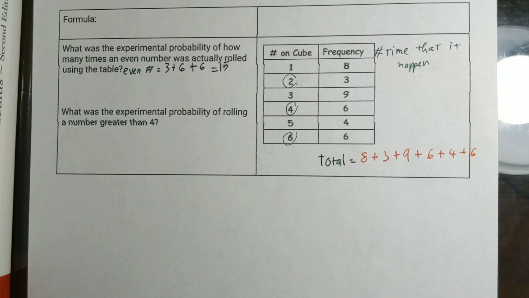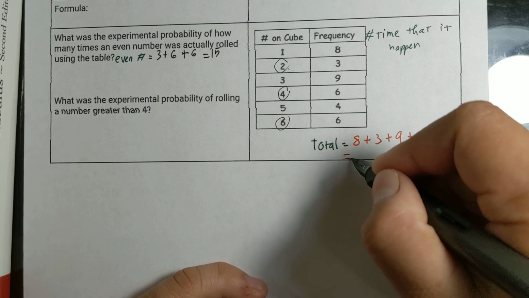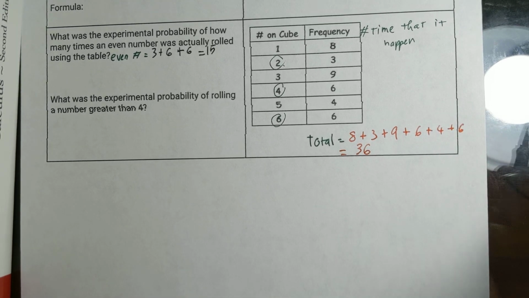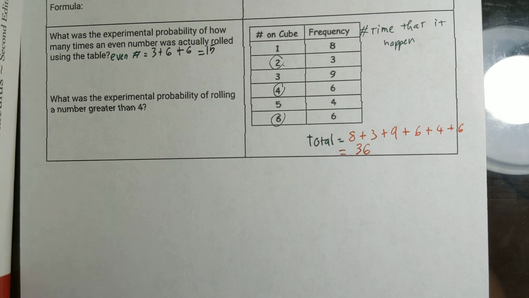It should be 36. So the total number of rolls will be 36, and these are the even numbers.